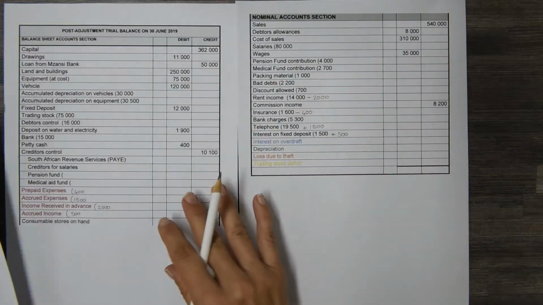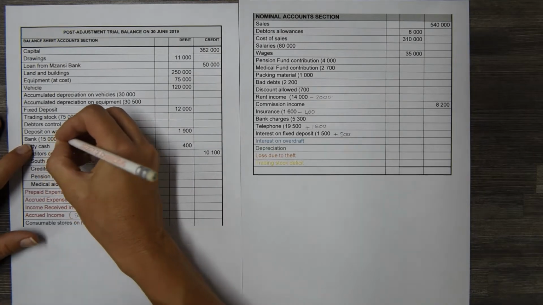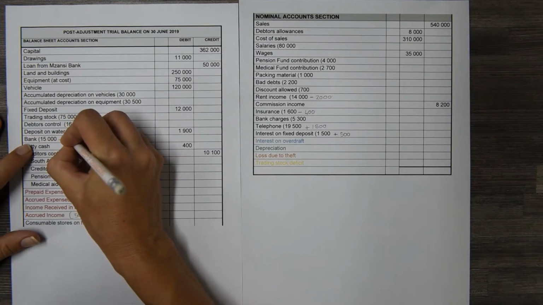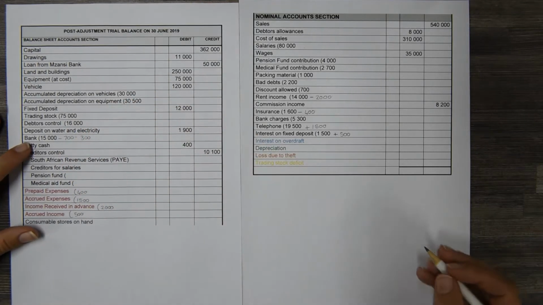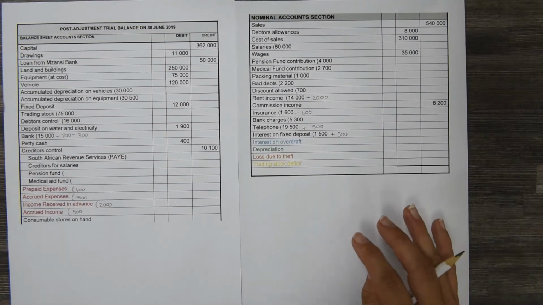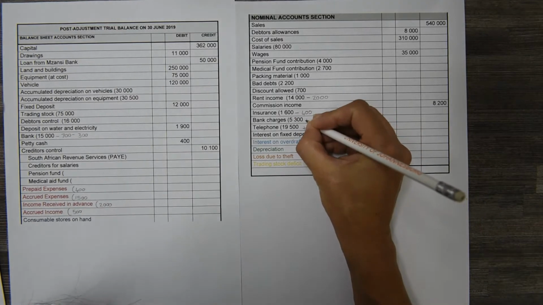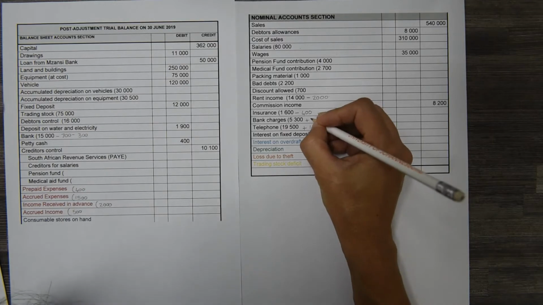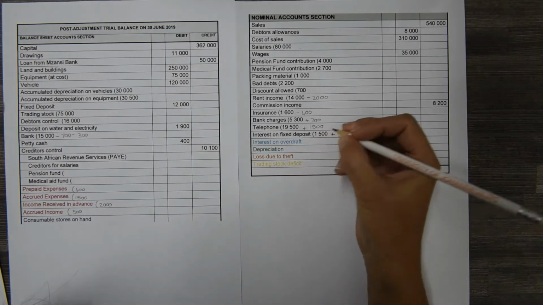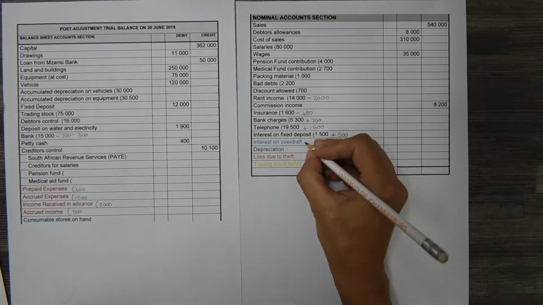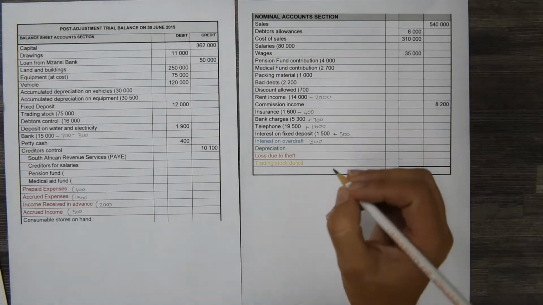So I will go to my bank account. I will subtract those two amounts from my bank account, but the expense will increase. So the two expenses that I'm dealing with in this case is bank charges. So I now spend more on bank charges, and my interest on overdraft is an account that wasn't there, so I will add it, and for that it would be 300 Rand as well.